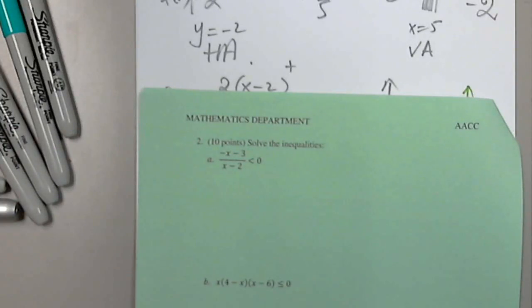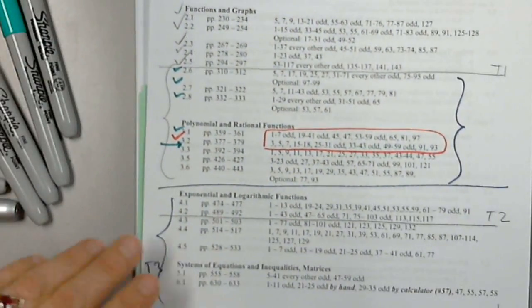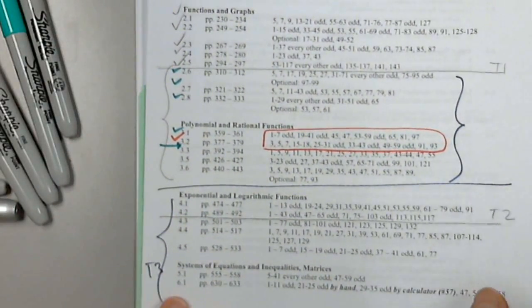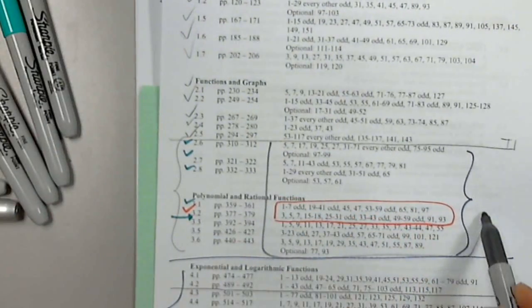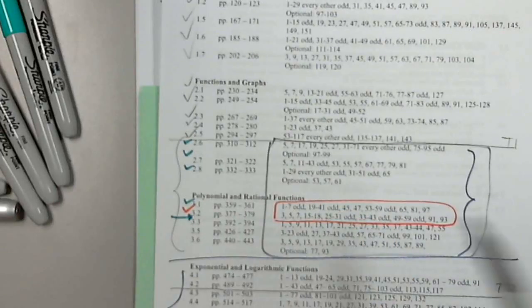Yes? Everything, very good question. What I would do to prepare for this test, other than doing the problems we did in class, I will redo all these problems as many times as I need, till I'm able to do this on my own. And check the answer in the back.